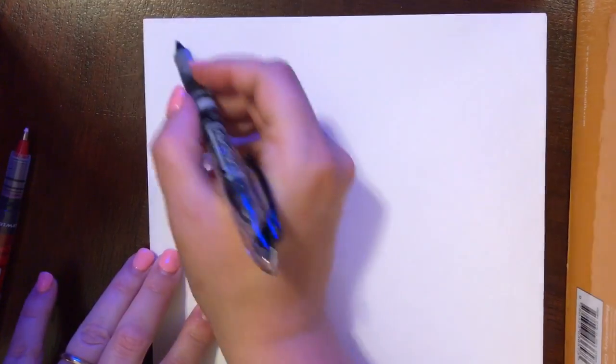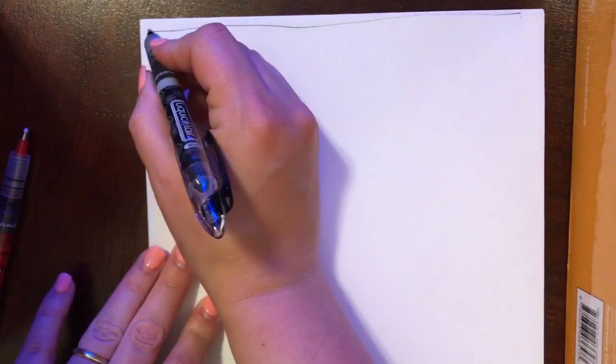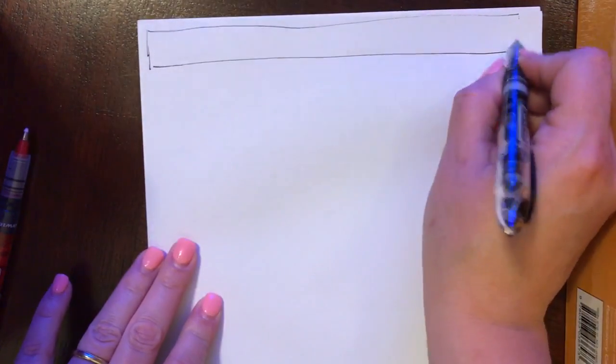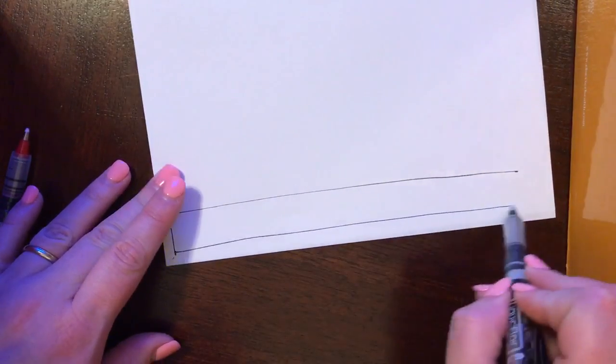Next thing I do, I'm going to draw my expository pillar. The expository pillar is very easy to draw. It looks like a huge capital I. Takes the width of the page with quite a skinny box on the top and a skinny box on the bottom.